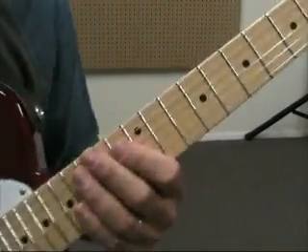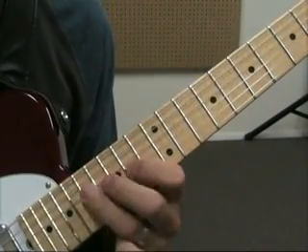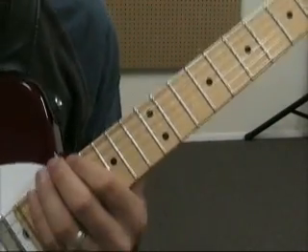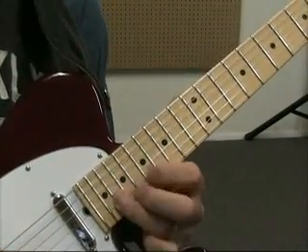I'll actually have something written down for you. And then it just continues on. This is the next pattern after that one. This is the home position pattern.